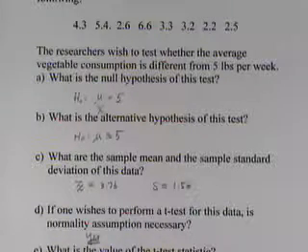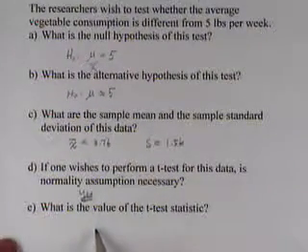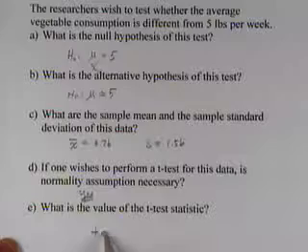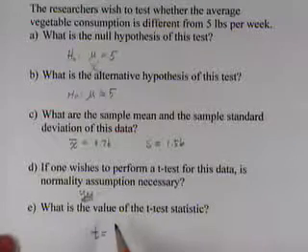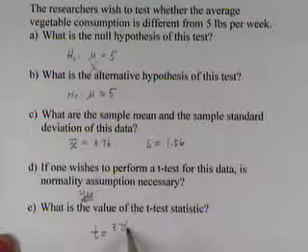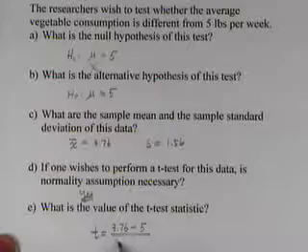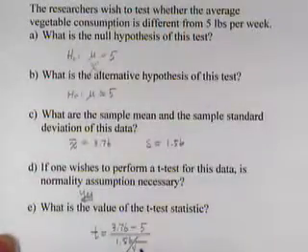What is the value of the t-statistic? The t-statistic and z-statistic are actually the same thing. You're standardizing your sample mean: take the sample mean, subtract the mean under the null hypothesis, and divide by the sample standard deviation over the square root of the sample size. We have 8 of them.